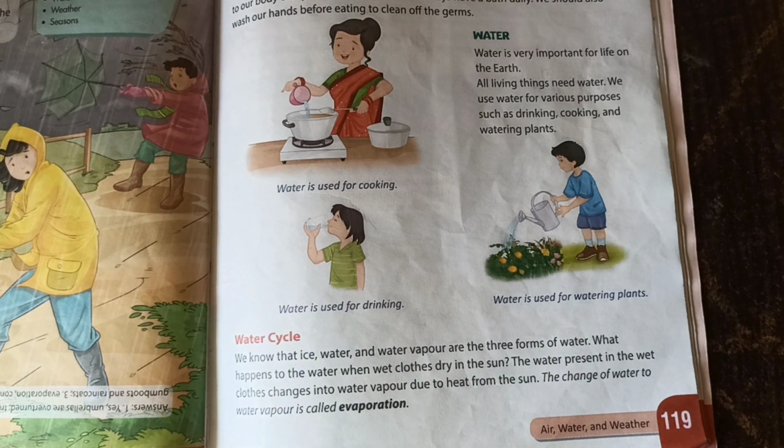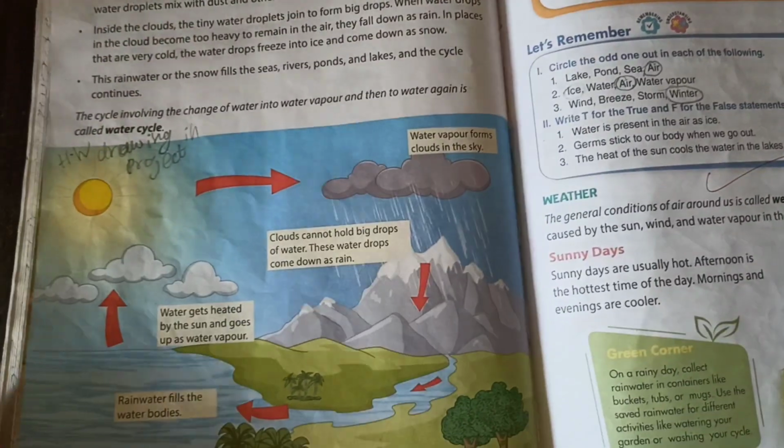Wet clothes take a minimum of 2 hours to become dry because of the sun's heat. The water present in the wet clothes changes into water vapor due to heat from the sun. The change of water to water vapor is called evaporation. Now turn your page, we are on page number 120.